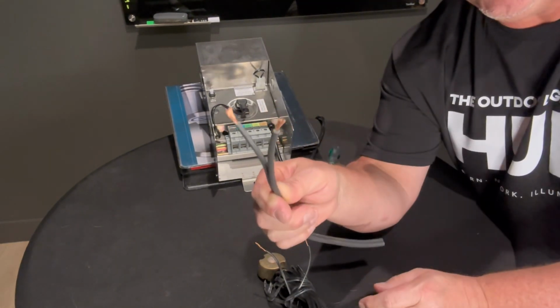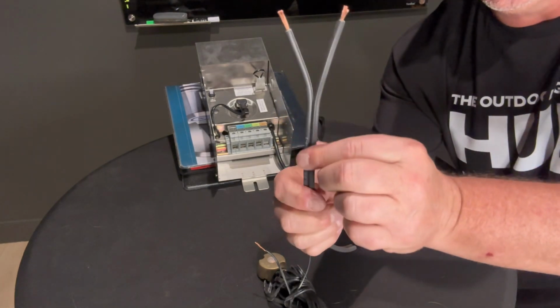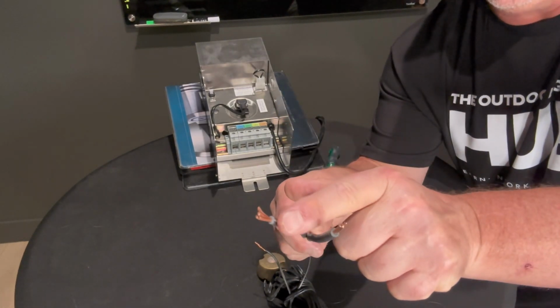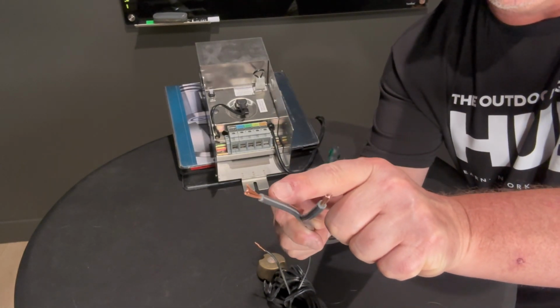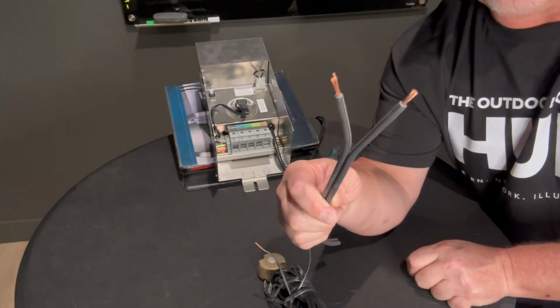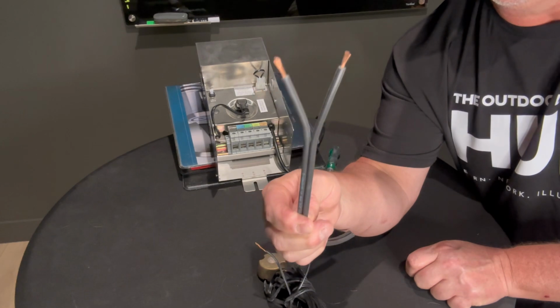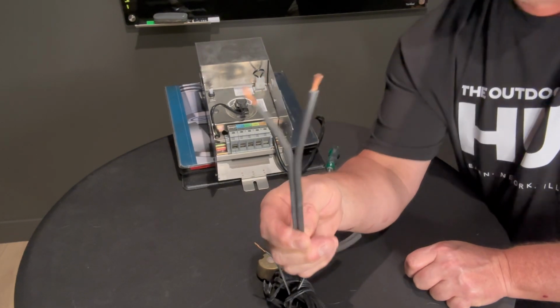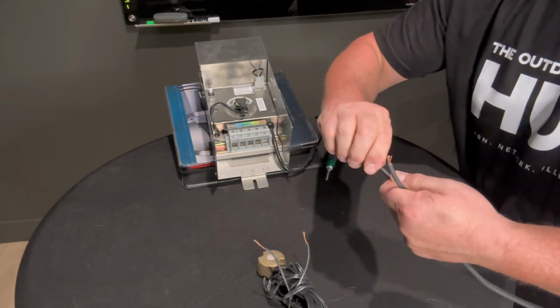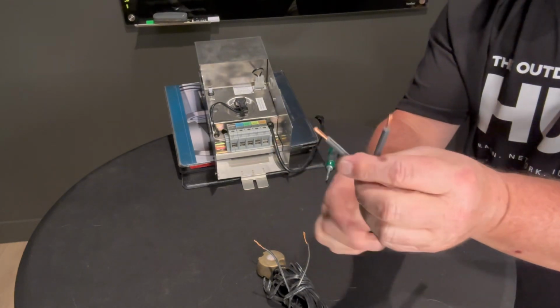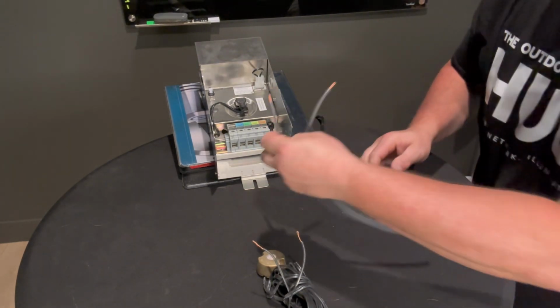A number 14 gauge is going to be smaller, and there are going to be fewer copper strands. In landscape lighting, we use this type of wire, and then we splice it, like I have here, just about an inch.